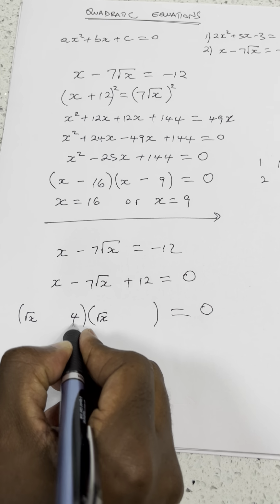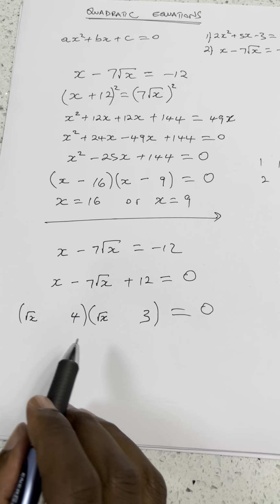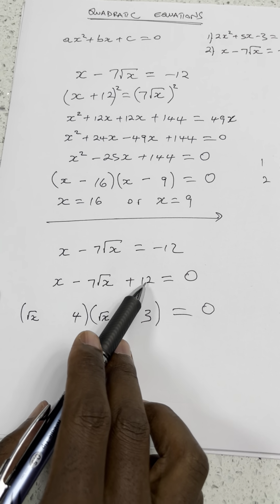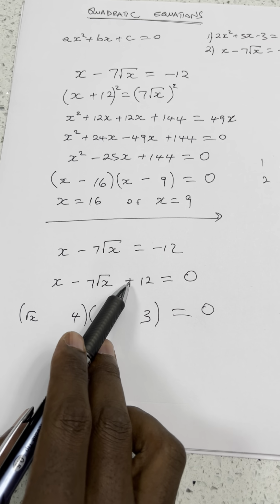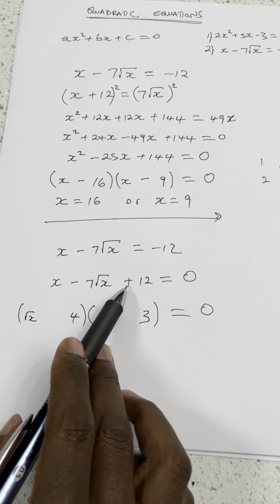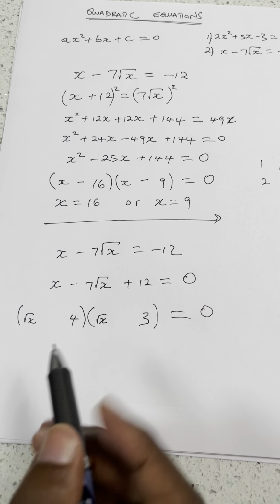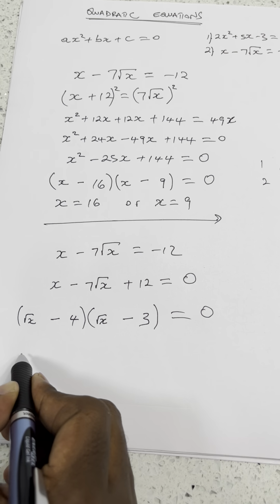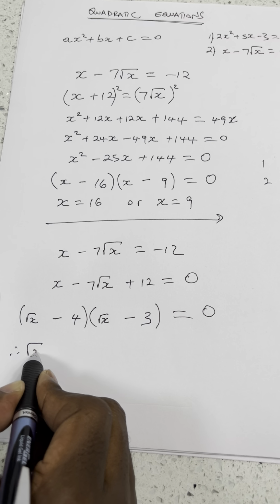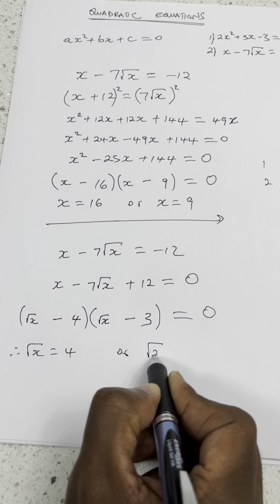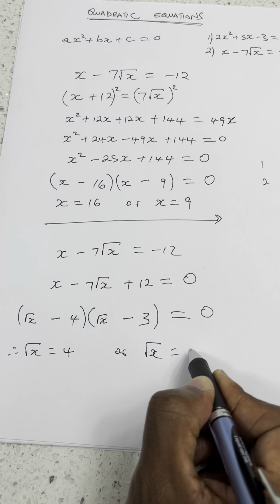That is 4 and 3. 4 multiplied by 3 is 12, and 4 plus 3 is 7. If we have a positive c, they must have the same sign. It's the sign of our b term, which is negative, negative. Therefore, square root of x equals 4, or square root of x equals 3.